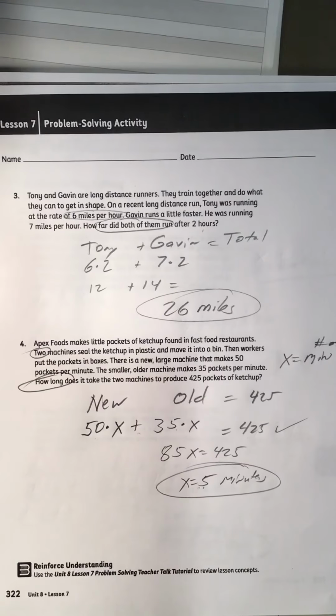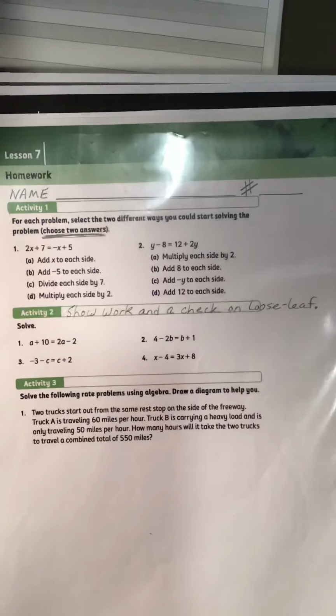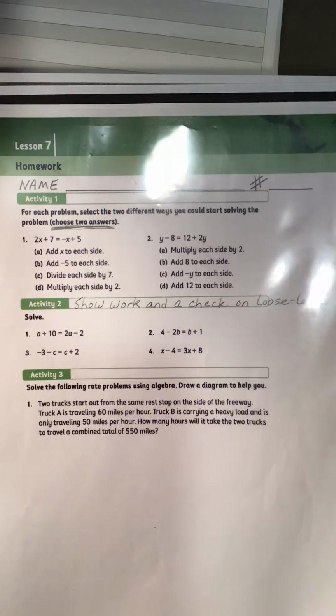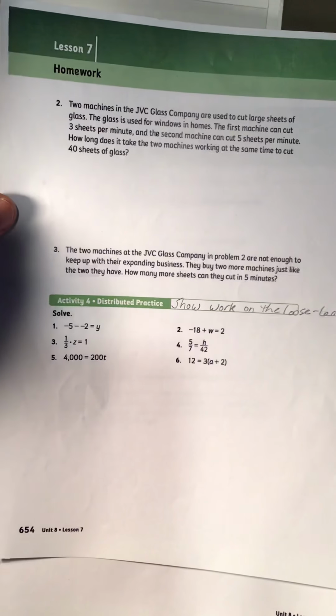That is it for today, guys. You should have 2 worksheets, 653 and 654, to do, and it should be pretty self-explanatory. Again, write out those equations, show your work. You can download these and then submit it when you're done, or write small enough that you can do it right on here. But 653 and 654.